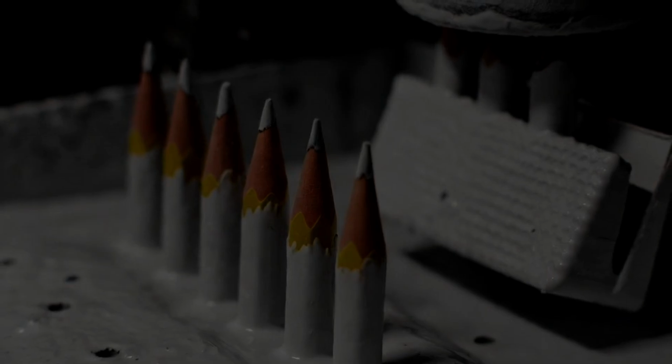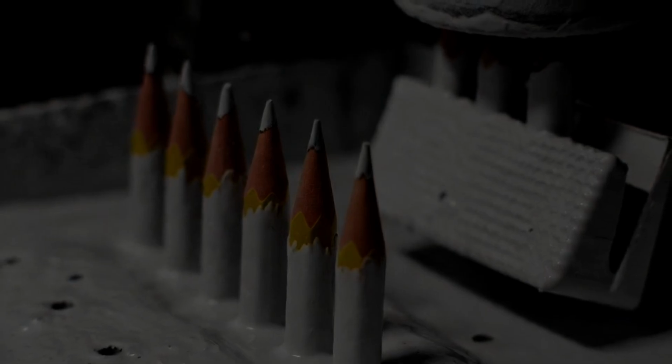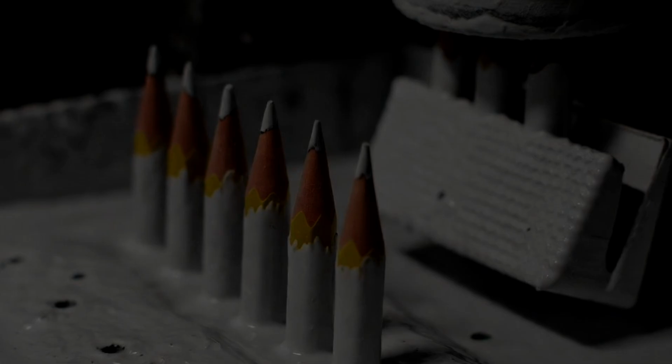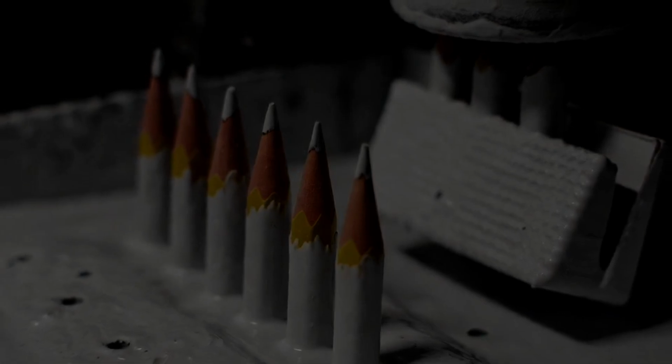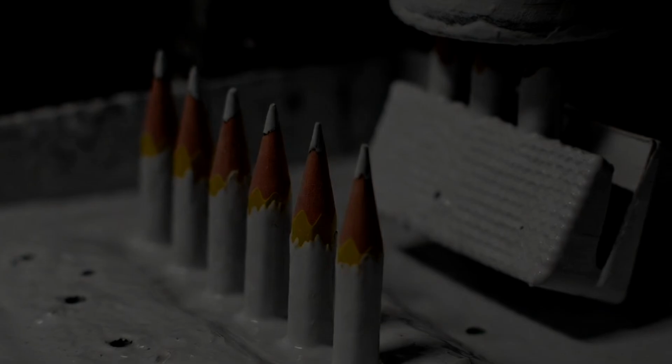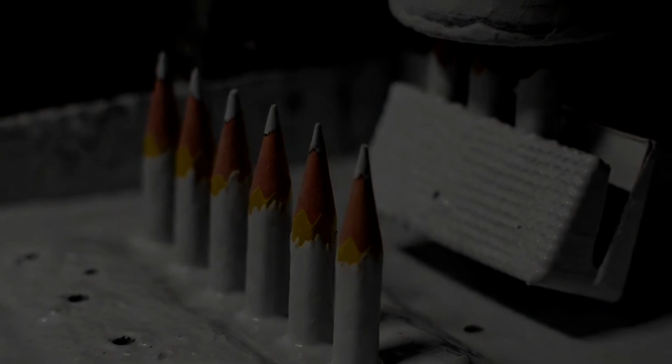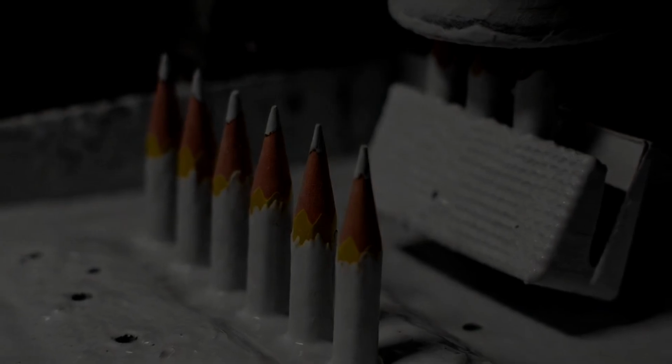Each layer is a mirror image of the one before it, applied with the same mechanical regularity. The pencils, now twice primed, possess a uniform, stark white appearance that completely obscures the natural grain and color of the cedar wood.